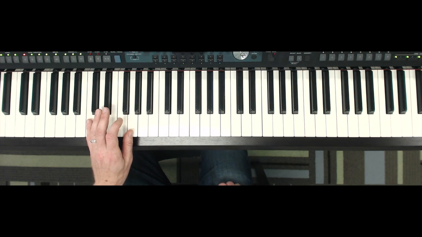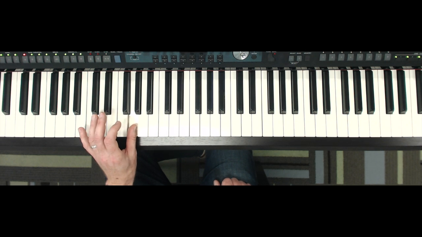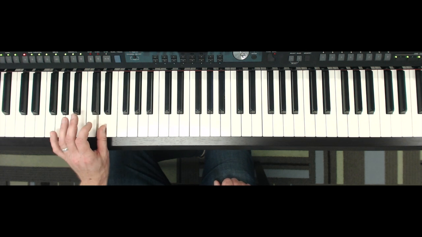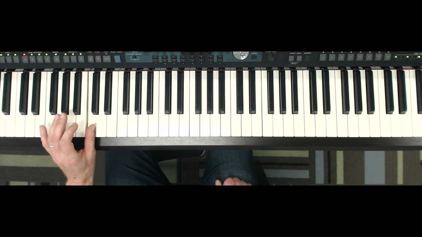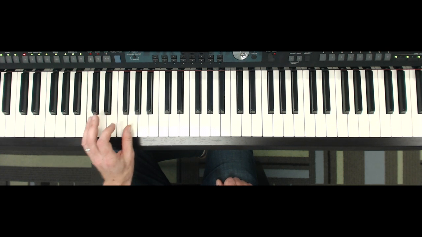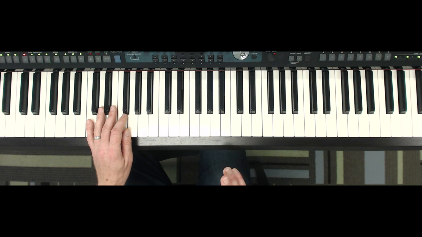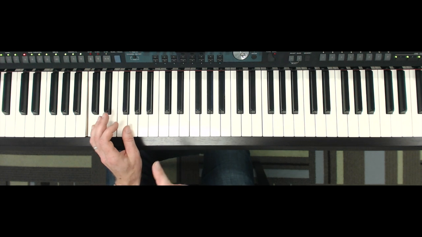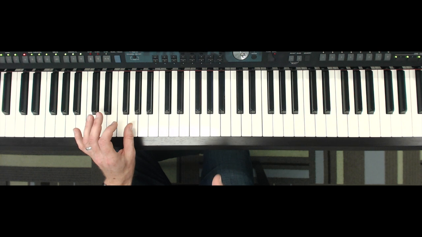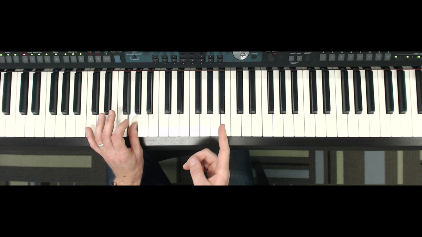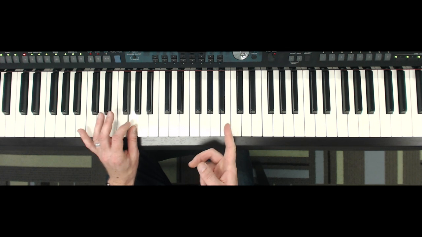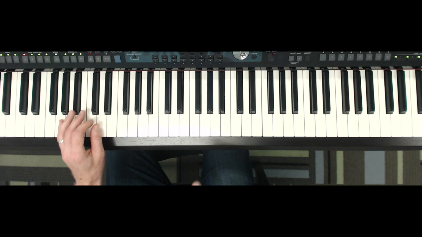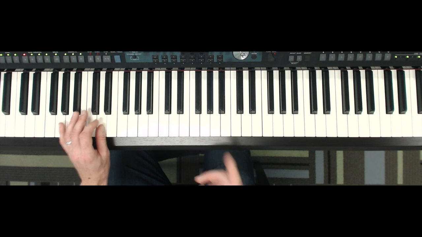So you're going to play root, fifth, fifth, fifth, fifth, root, fifth, fifth, fifth, fifth, root, fifth, fifth, and then root, fifth, fifth on each chord. Okay? And now the rhythm particularly is this. It's an eighth note, followed by a quarter note, followed by a quarter note, followed by a quarter note, followed by an eighth note. So it's eighth, quarter, quarter, quarter, eighth, eighth, quarter, quarter, quarter, eighth.